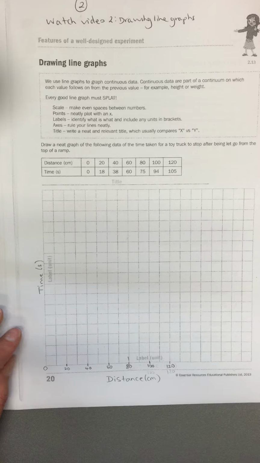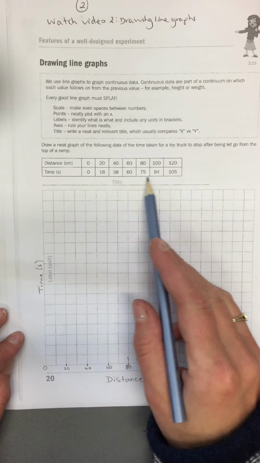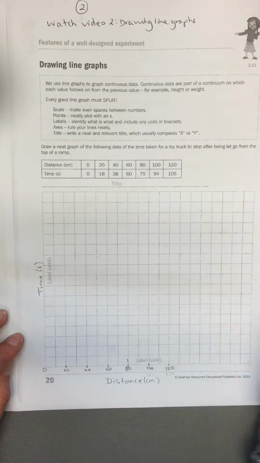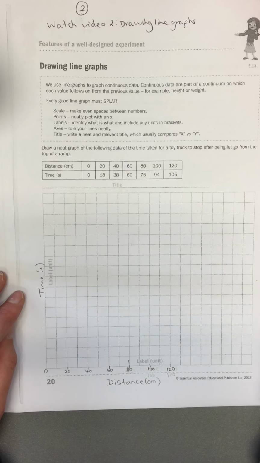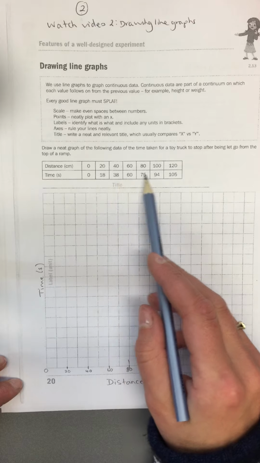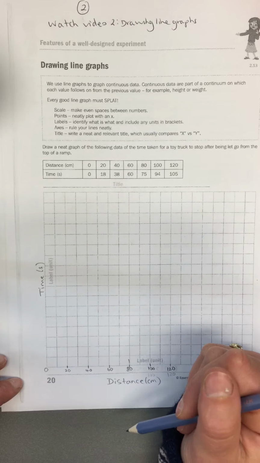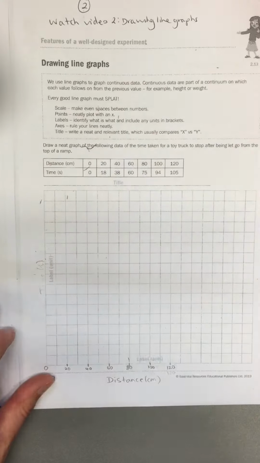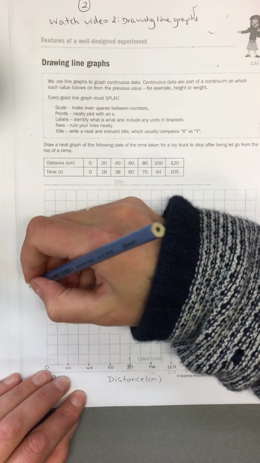Righto. Now, up the side, we have to do something a little bit different for this one. This is where the SPLAT comes in, or the first part, the S, where we need to have the scale even. So even though these numbers are not even, we can't just put them on that axis as any type. We have to put them in so that those go up evenly in numbers.